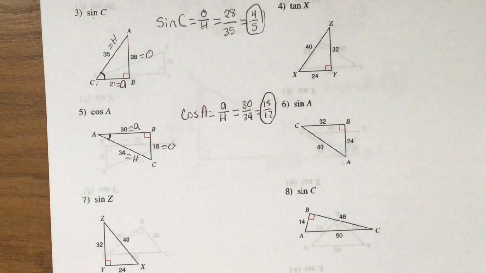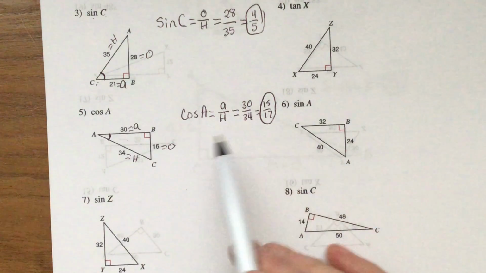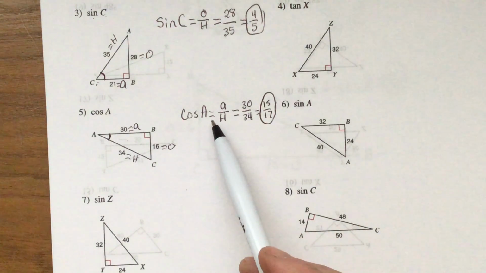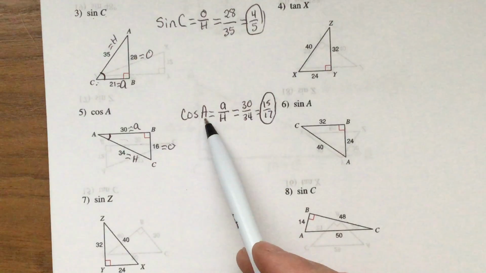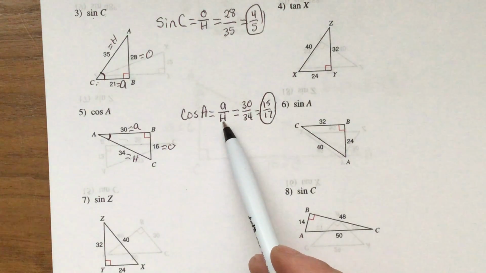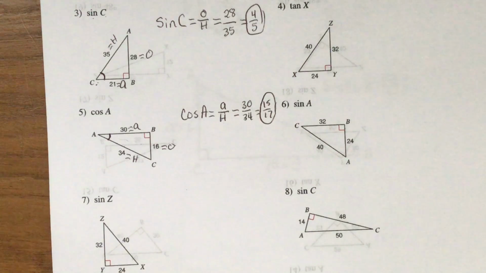Not bad, huh? This is the way that your work should look. I strongly encourage you to write it out the way that I did right here. This helps you remember what it is that you're looking for. This helps you keep your numbers in the correct order. And then it's just a matter of going and finding those numbers and replacing them, checking with your calculator to see if they reduce.